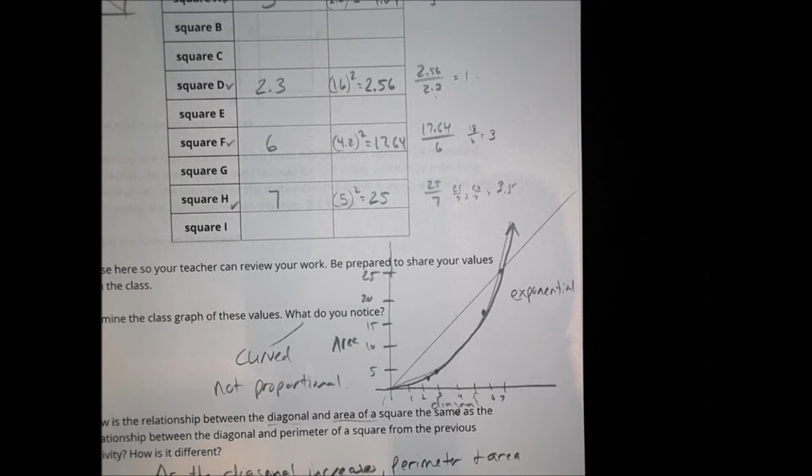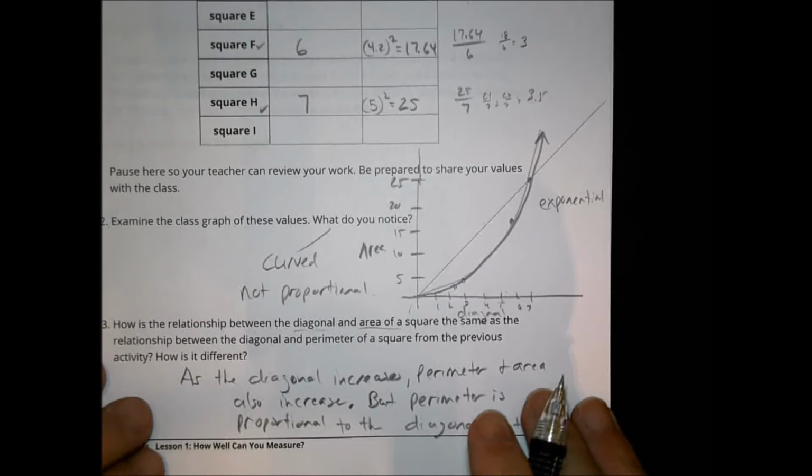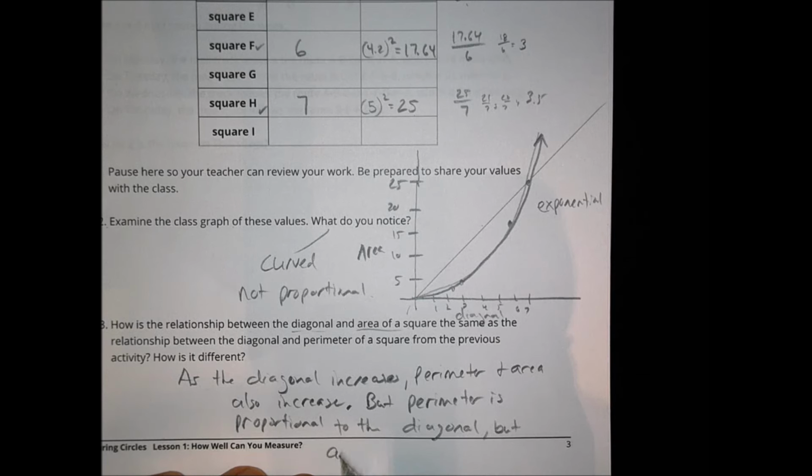But our big thing that is different is that we could say that the perimeter is proportional to the diagonal. But area is not.